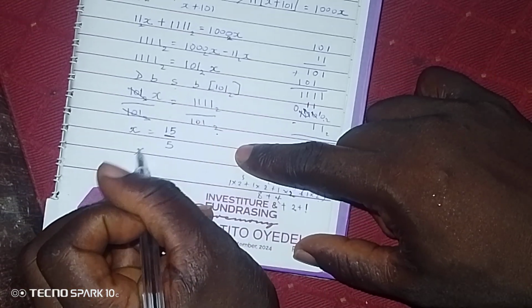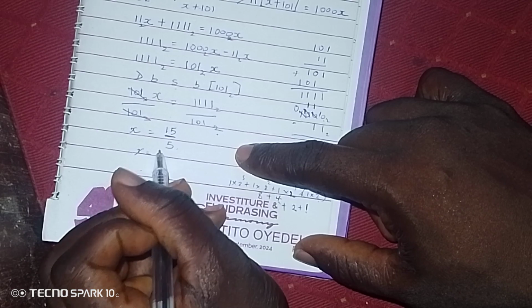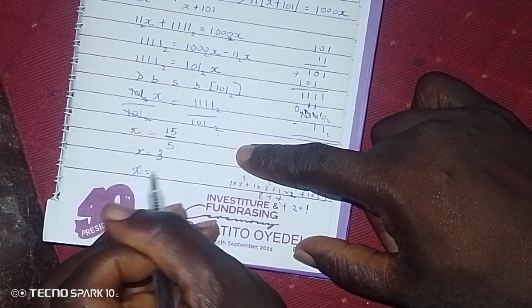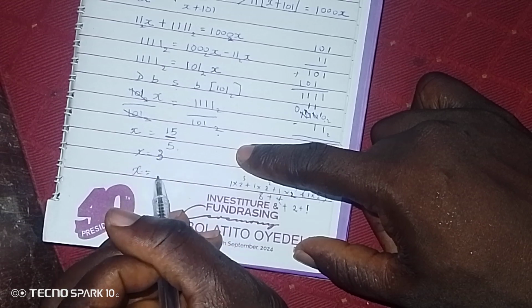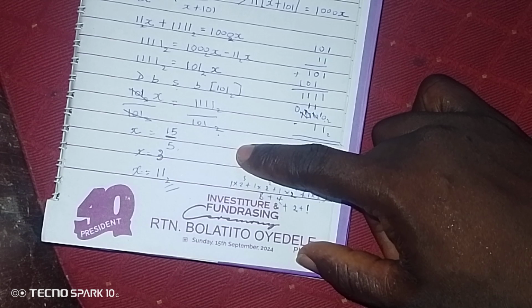Now that means x is in base 10, 15 divided by 5 is 3 in base 10. Meanwhile, 3 from base 10 in base 2 will be 11 base 2. So the answer is 11 base 2.